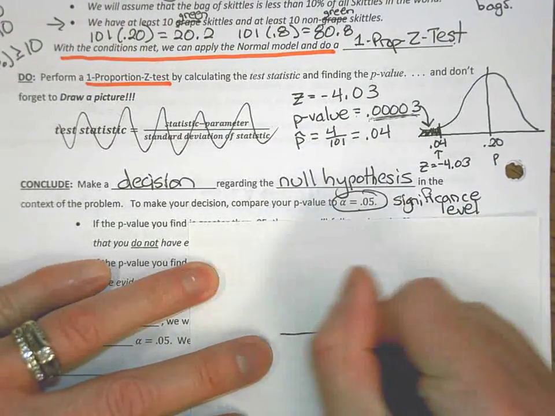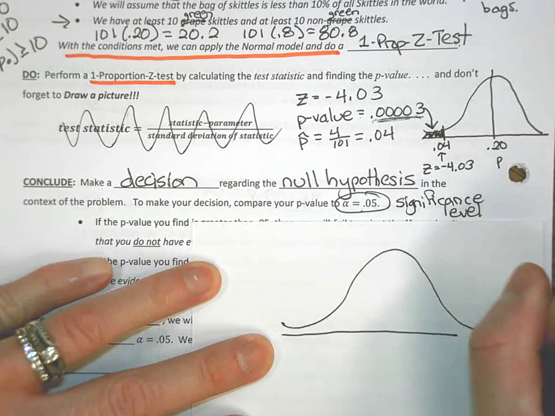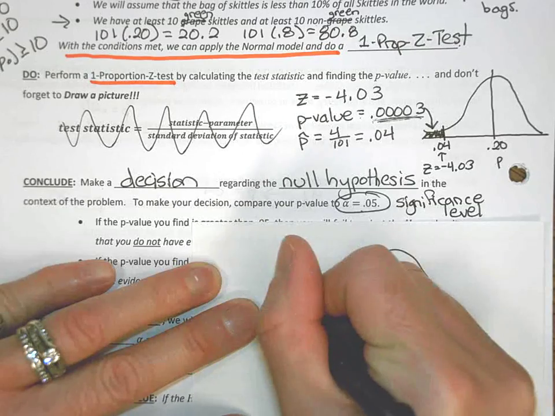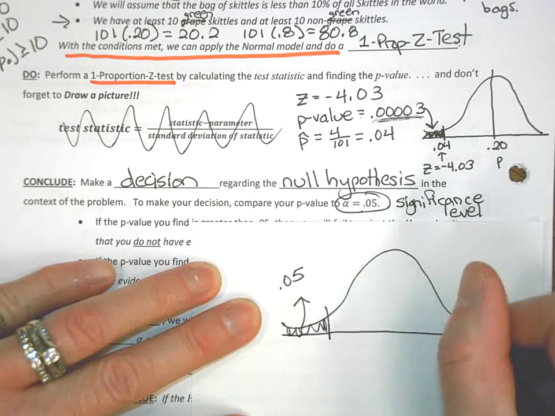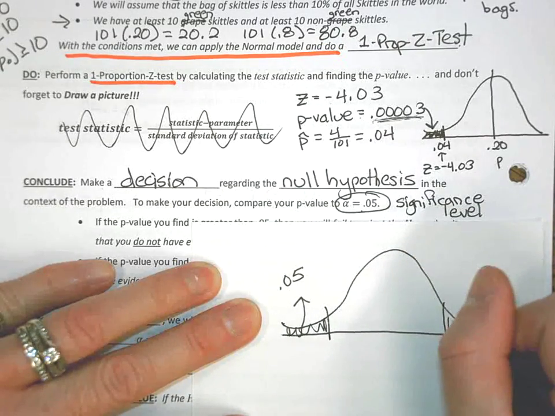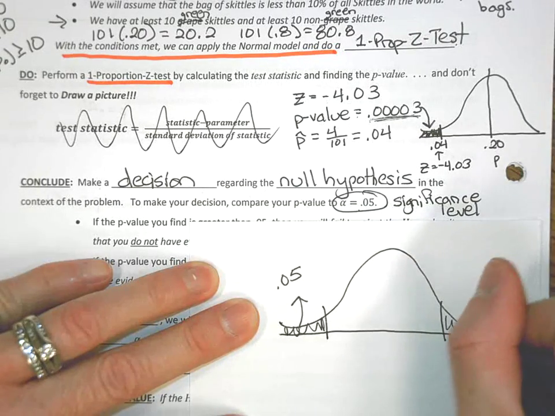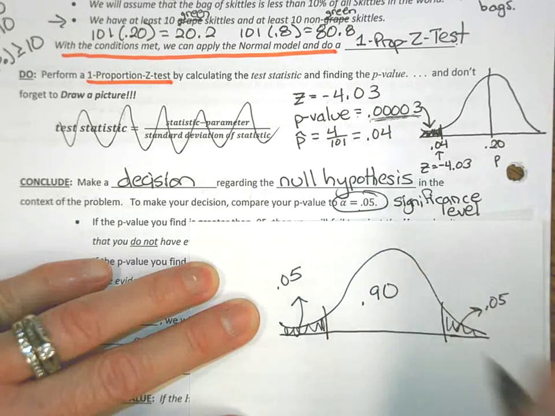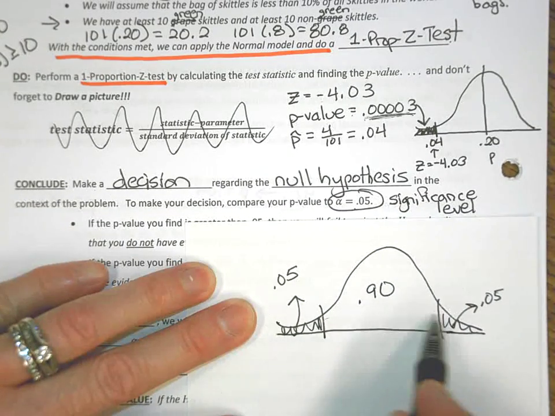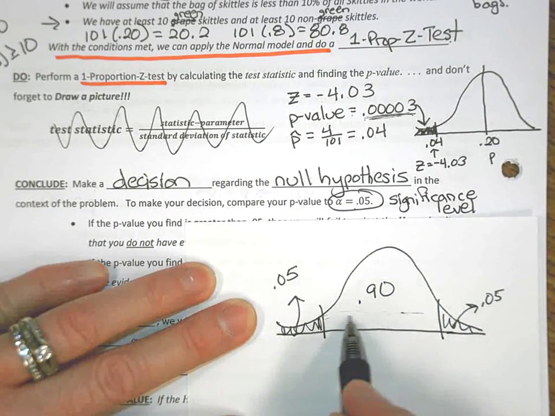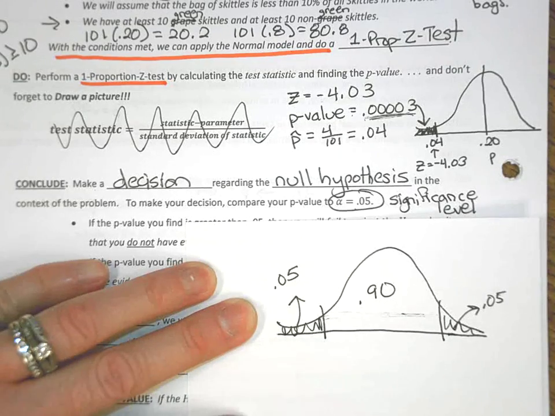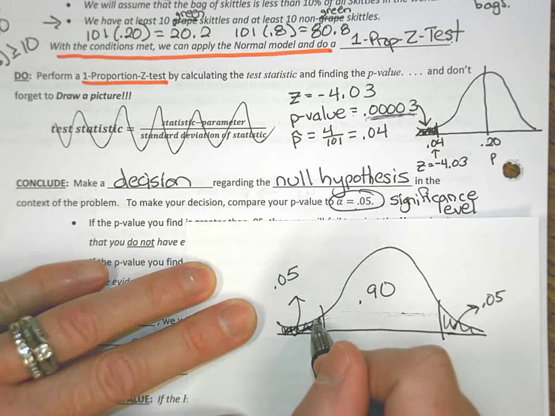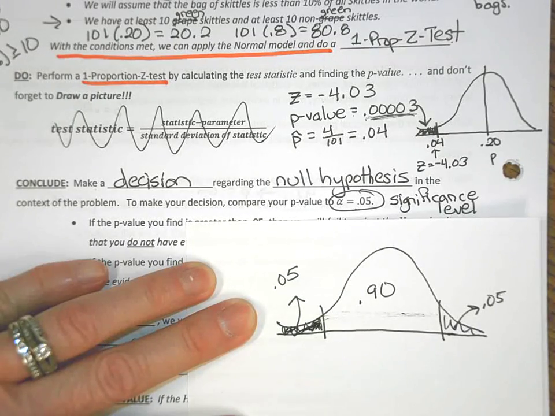So if you look at your normal curve, and if this end down here is 0.05, that means if we were to also cut it off on the other end, 0.05, we're talking about a 90% confidence interval. That 90% in the middle is the acceptable range that we wouldn't reject the null hypothesis. However, if your p-value is lower than 0.05, that's considered extreme.